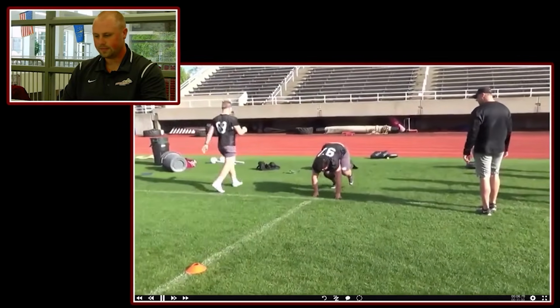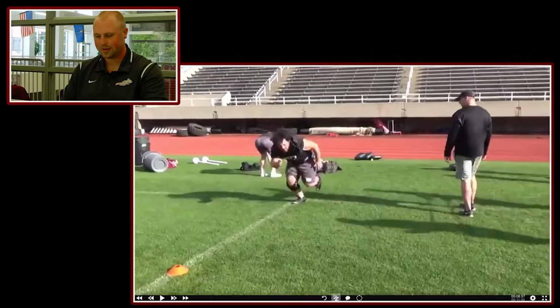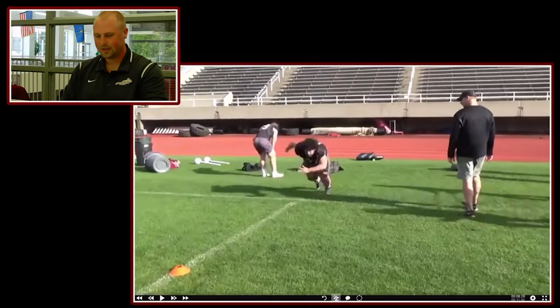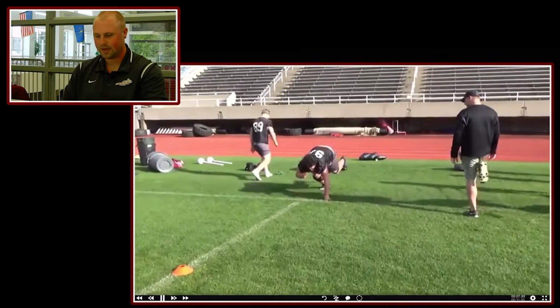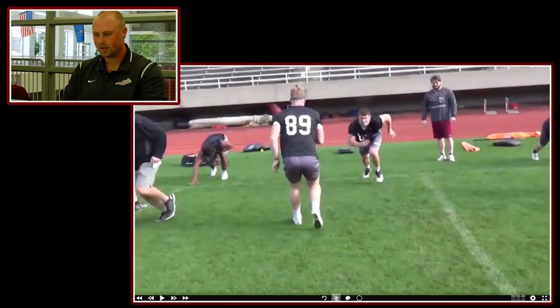All right, good look at it. This guy just had knee surgery, so he's trying to get back to 100%. Okay. A little top heavy, but he's got to drive that knee up. Not a great look at it, but it's getting better. All right, and then here's another look.